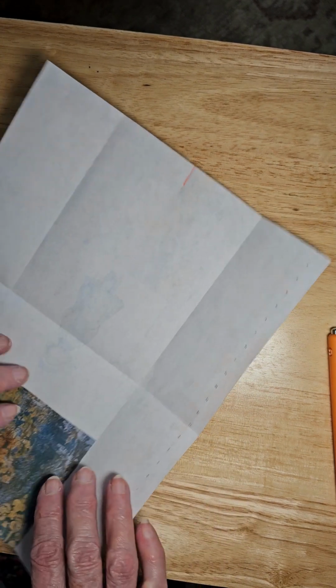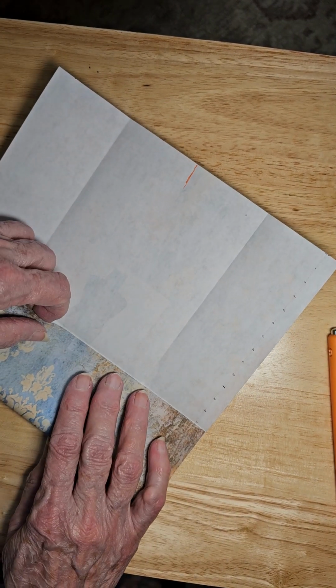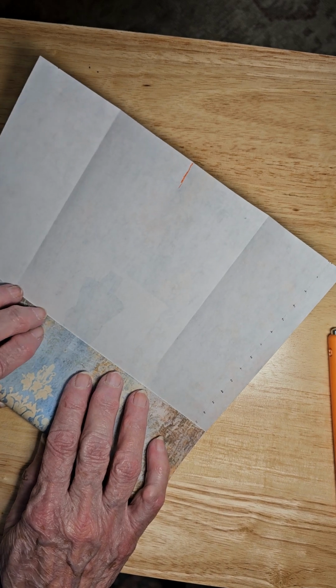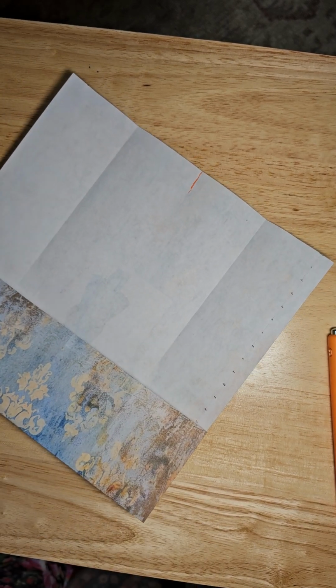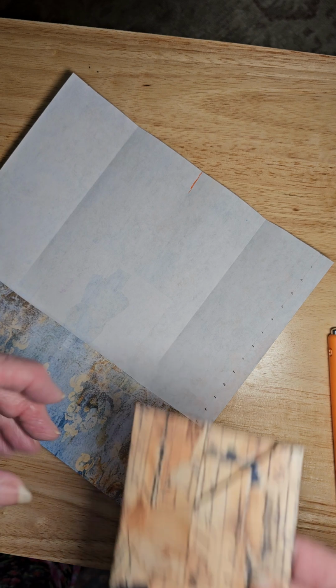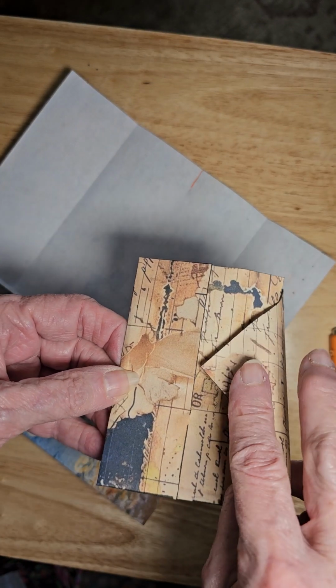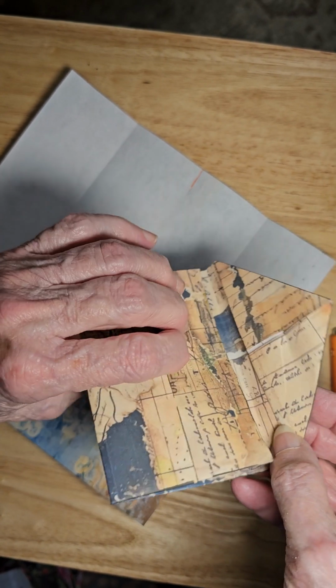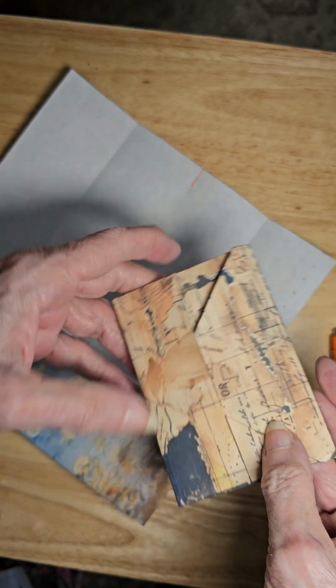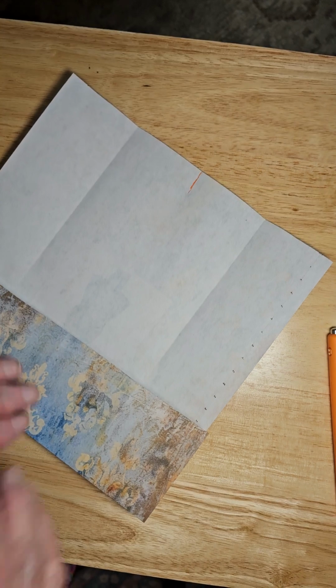And then bring this up to the half point again. And now in order to make the fold that this flips inside, which is right here, you see we're going to make a lot of folds right in here. That's what I'm going to do next, just so you'll know.